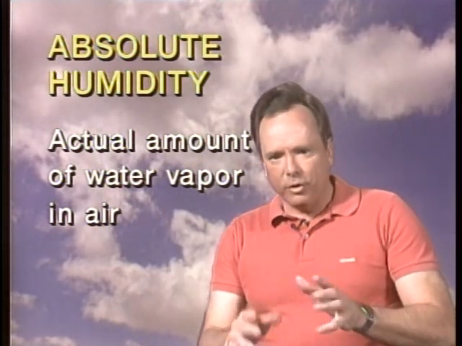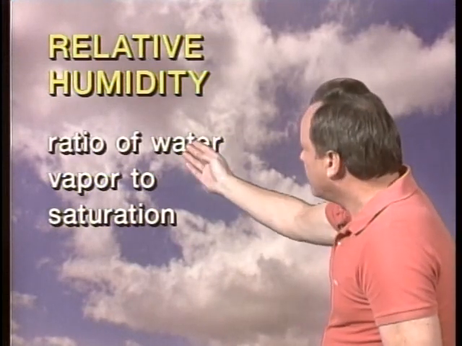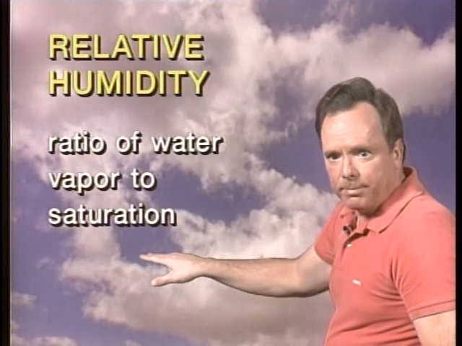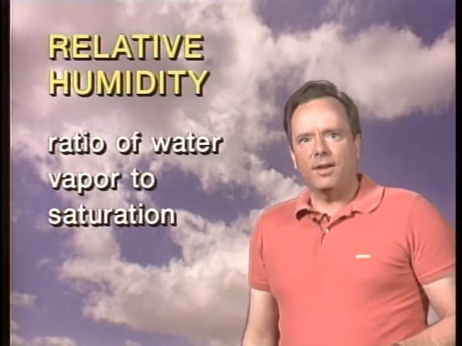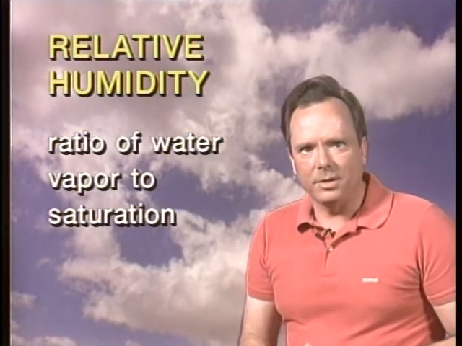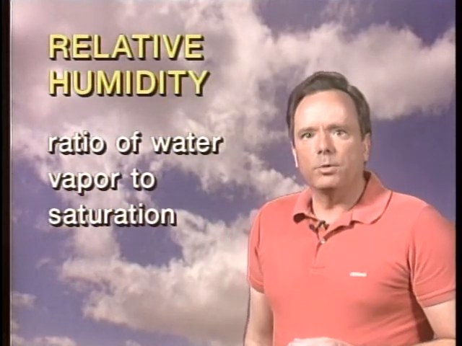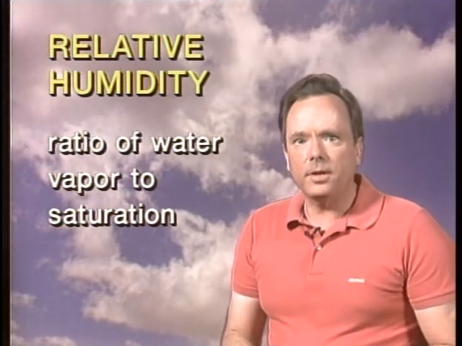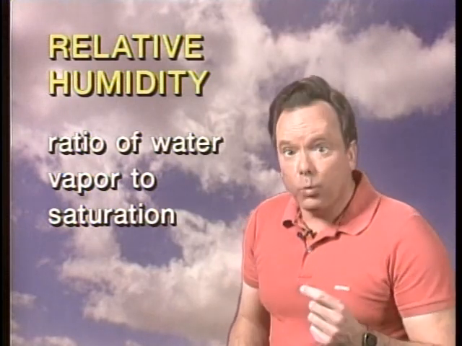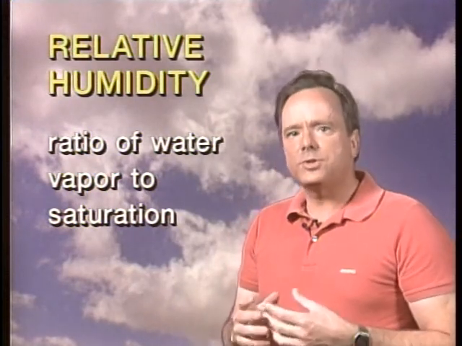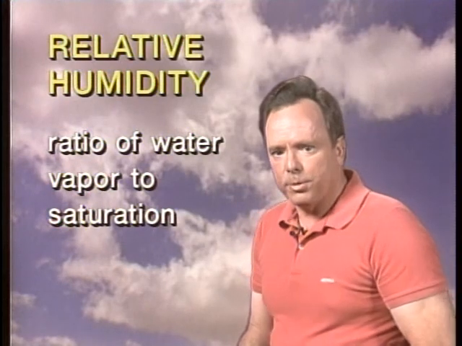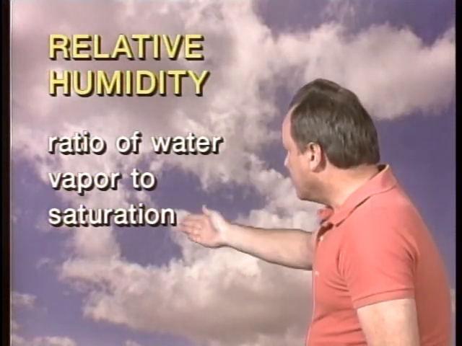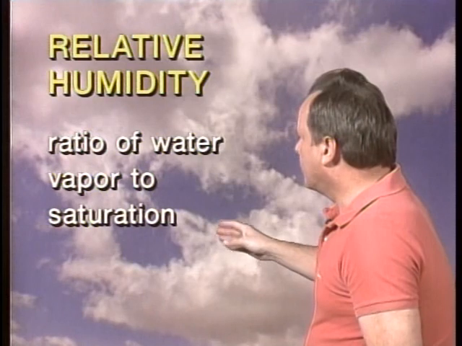Now, then what's the difference between absolute humidity and relative humidity? Well, we're going to find out. Relative humidity is the ratio of water vapor to saturation. Now, let me put that the way they're going to put it on the FAA written exam. Here's the exact words for the FAA written exam. Relative humidity is the ratio of the water vapor actually present in the atmosphere to the amount that would be present if the air were saturated at the prevailing temperature and pressure. So 50% relative humidity means the air at this pressure and temperature is holding 50% of the water that it could hold if it were saturated.